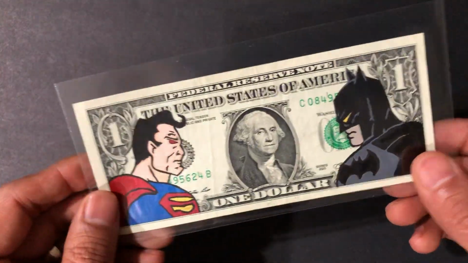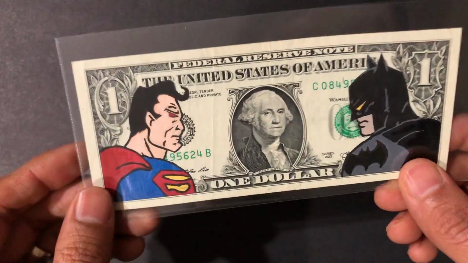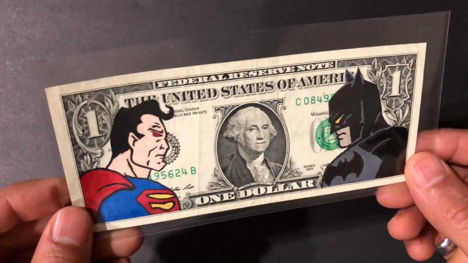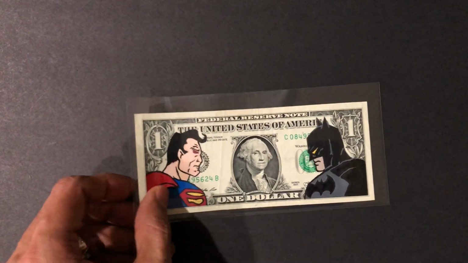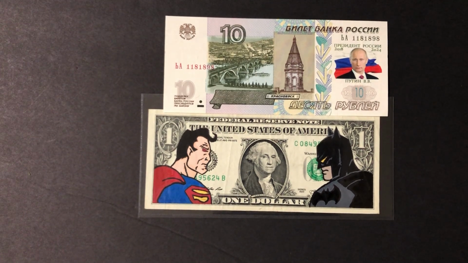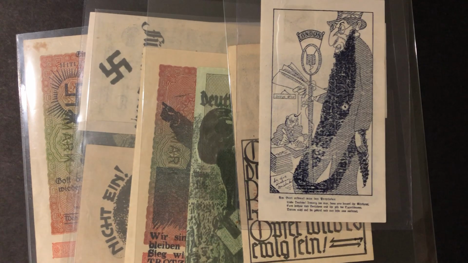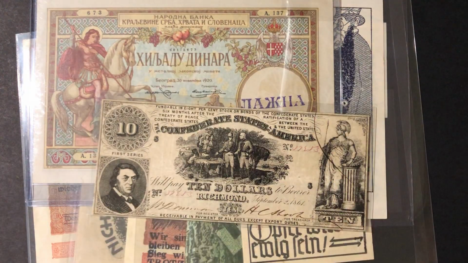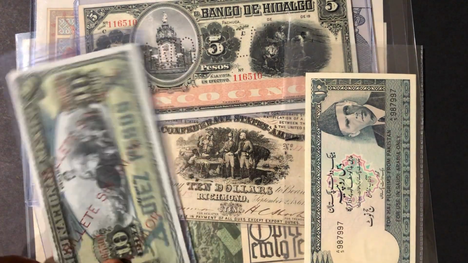And this one is cool. So this one, the overprint is basically handprint, just for fun. You got, you know, Superman versus Batman. So guys, I have shown you a lot of overprints, a lot of reasons why you would have overprints on banknotes. I hope you have enjoyed this video.